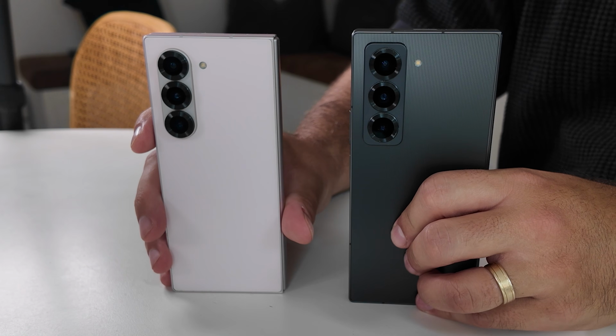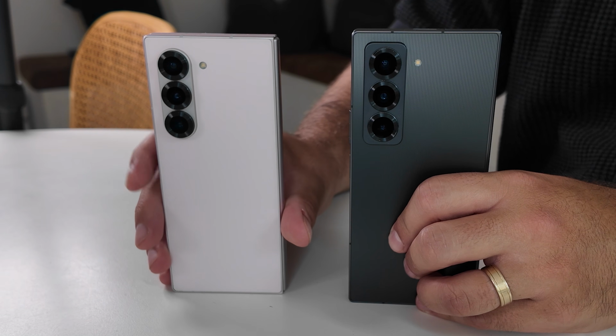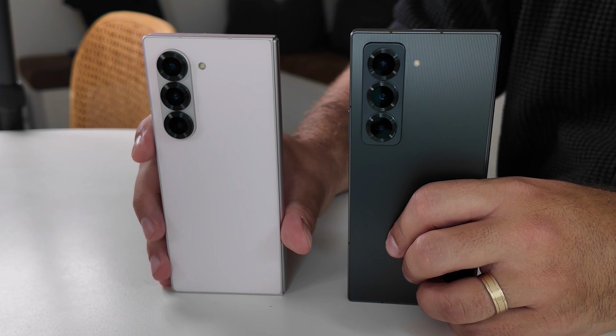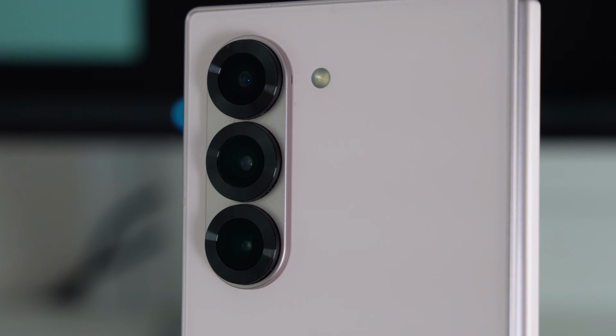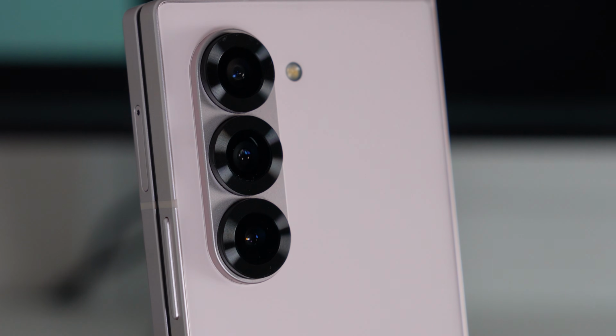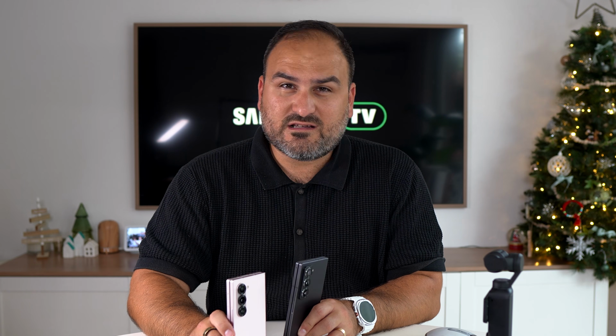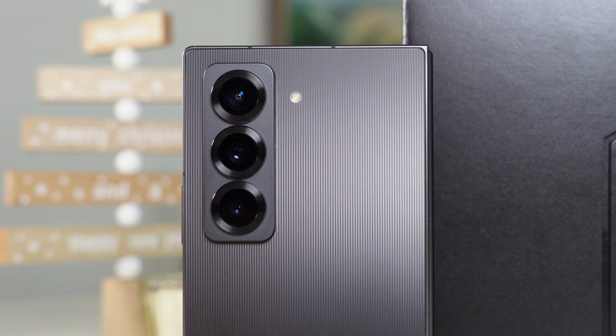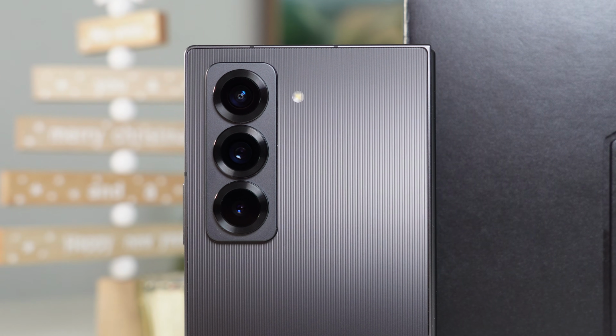Firstly, the Z Fold 6 has pretty much had the same camera hardware on a foldable for the last 3 years. 12 megapixel ultra wide, 50 megapixel main, 10 megapixel 3x telephoto. Now fundamentally, that hasn't really changed on the Fold SE, but there are two hardware changes which change a lot.